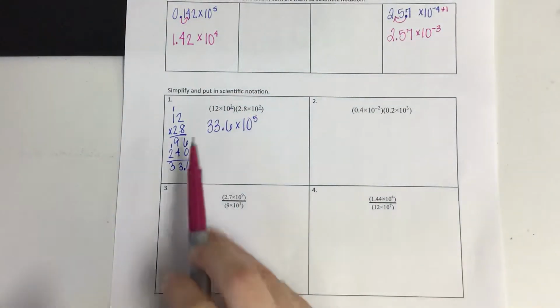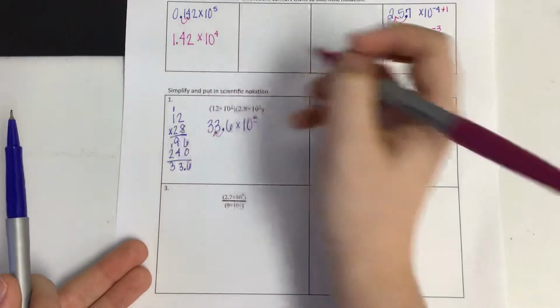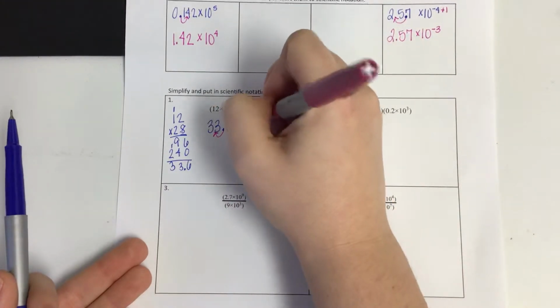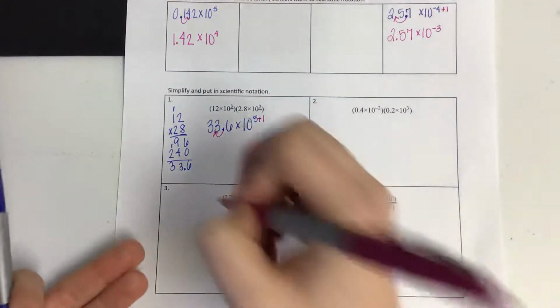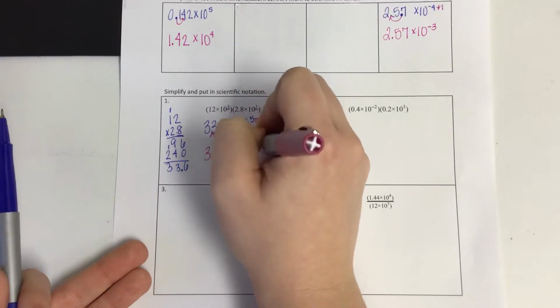However, this is not in scientific notation, so I need to move my decimal over 1. So since my number is getting smaller, my exponent is getting larger by 1. So I'm going to have 3.36 times 10 to the 6.